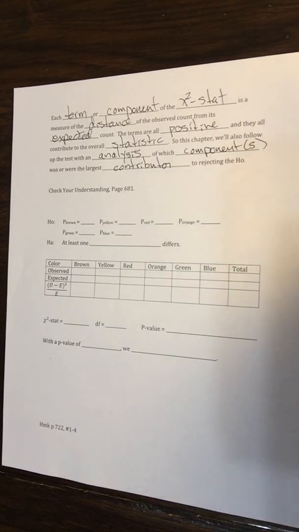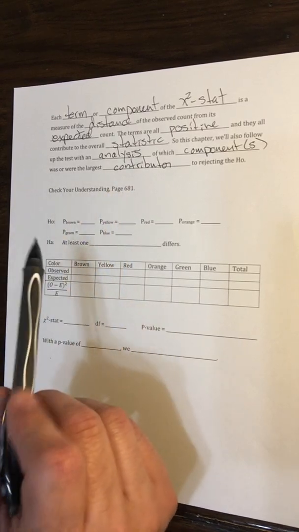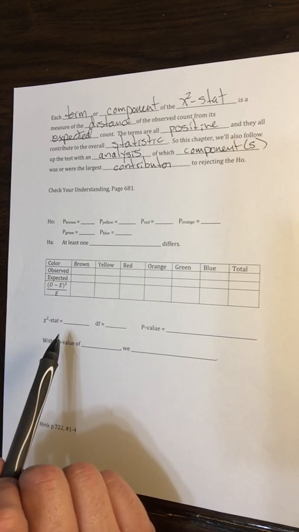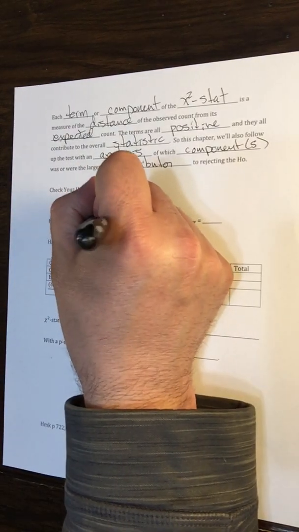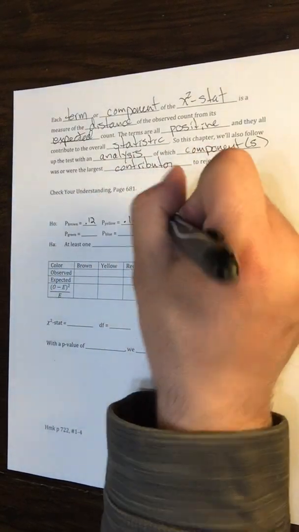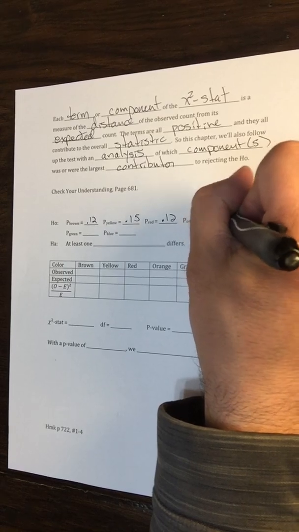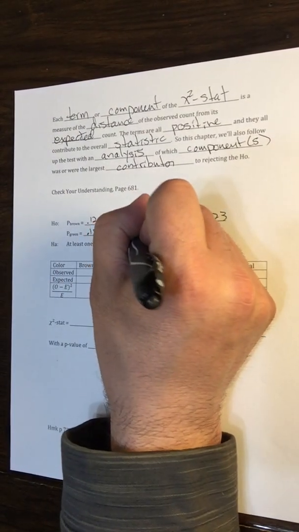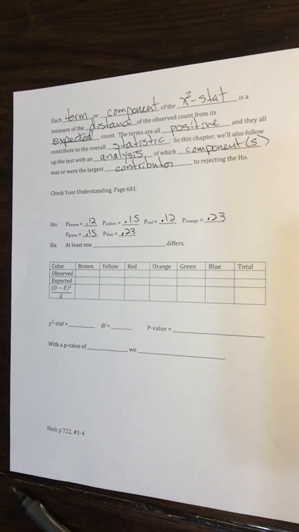So here's where we are. I got to check your understanding for page 681. This is for M&Ms, but it's with peanuts in them, right? And then the suggestion is these are a little different. It goes 0.12, 0.15, 0.12. Orange is 0.23. Green is 0.15 and blue is 0.23. I hope that's what it is. I didn't actually check. I just started writing stuff down. Maybe I should look at the book.